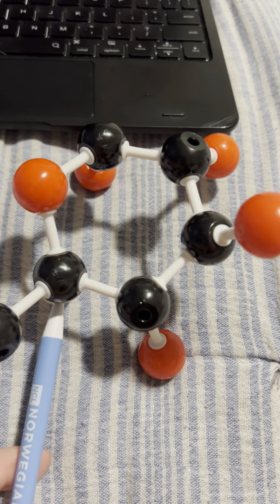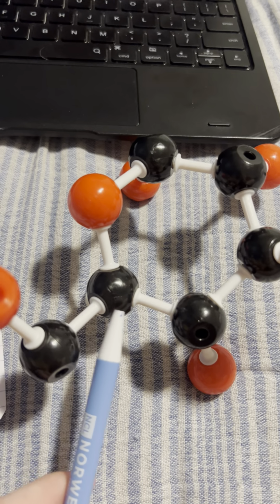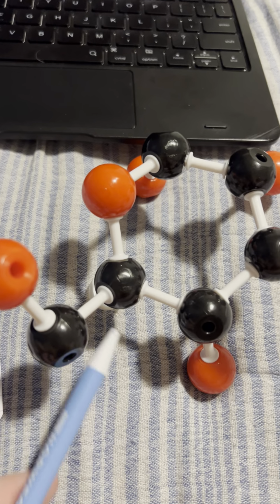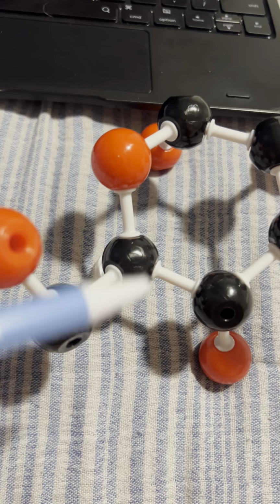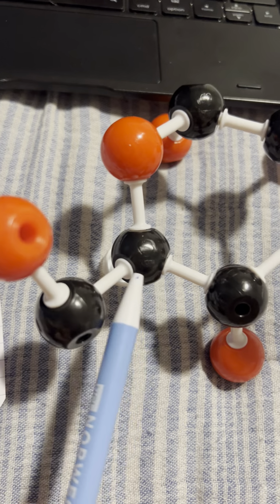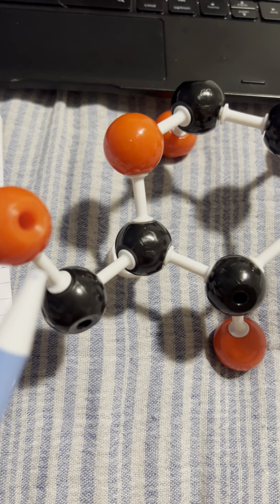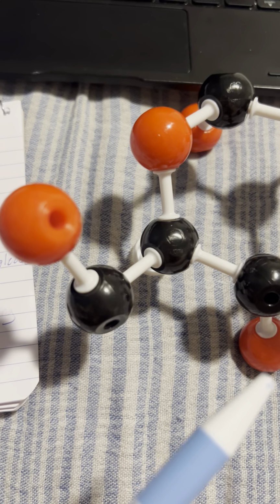We can look at this molecule and tell that we have our hydrogen in the back, down here, and then we have our oxygen, which will be our 1, and then we need to find out which is 2, so this will be our 2.